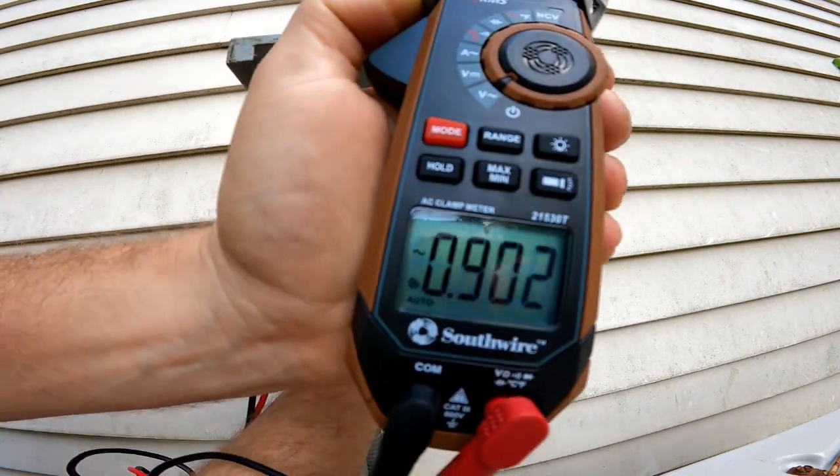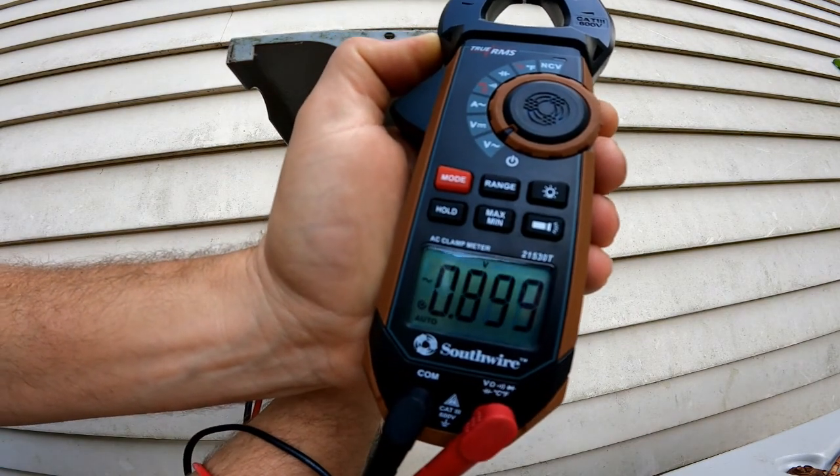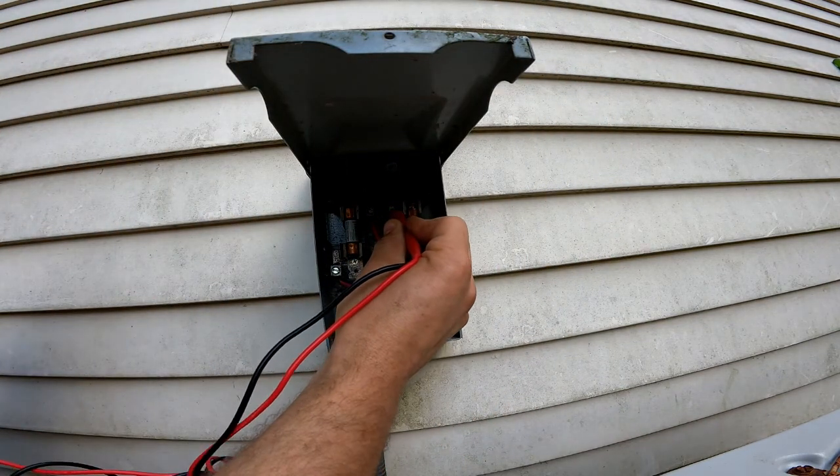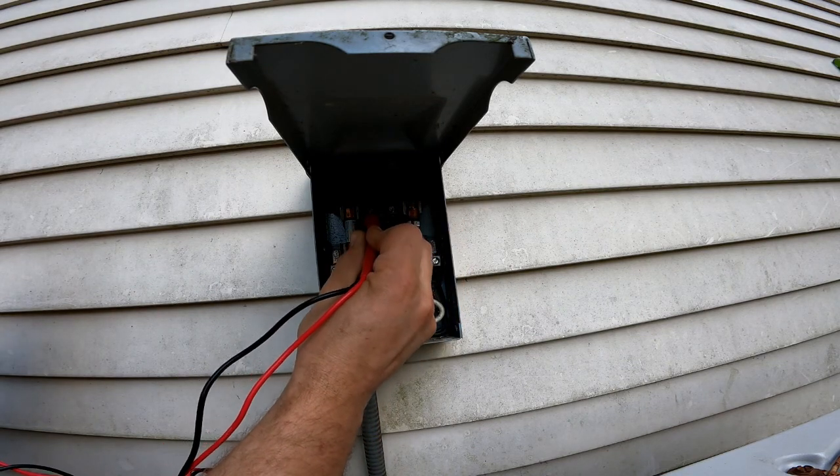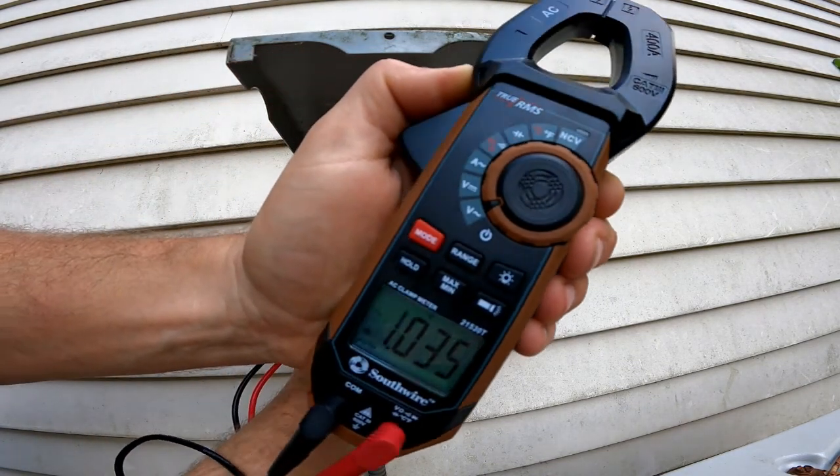All right, so we got 0.9 volts between basically ground and L2 there, and then we've also got 1 volt.